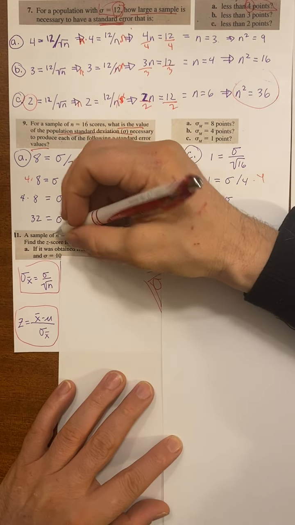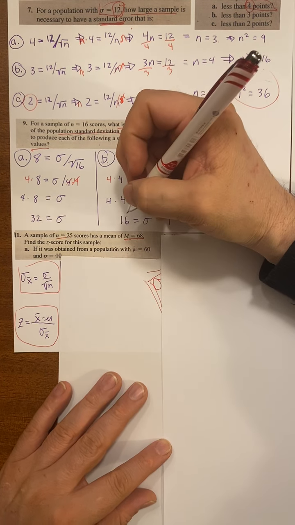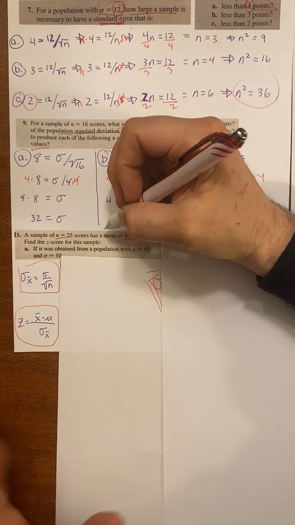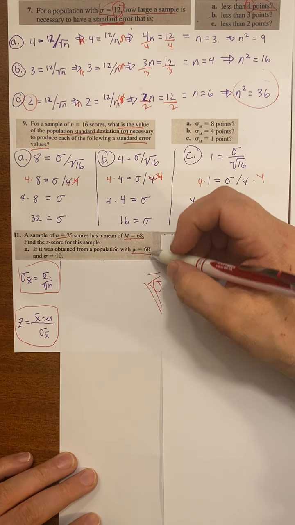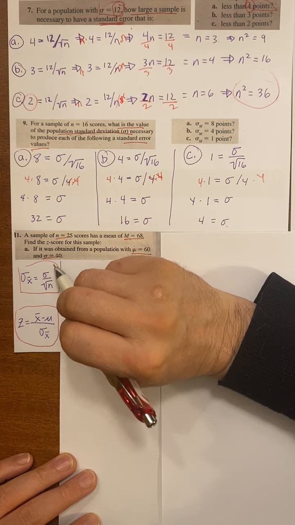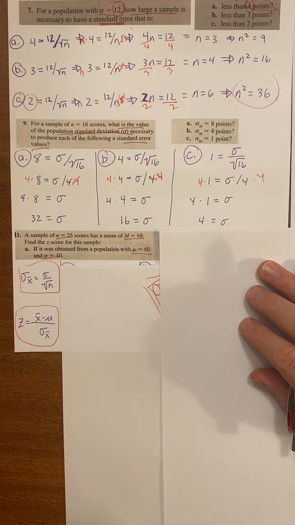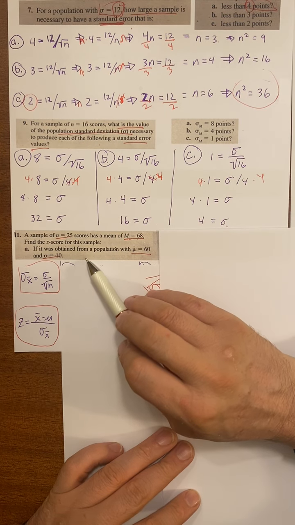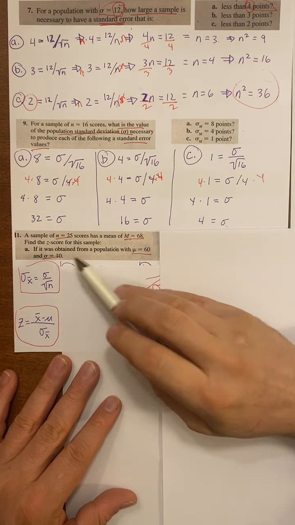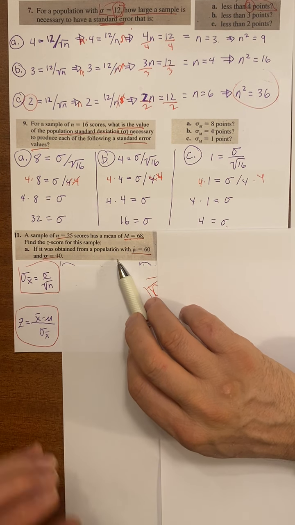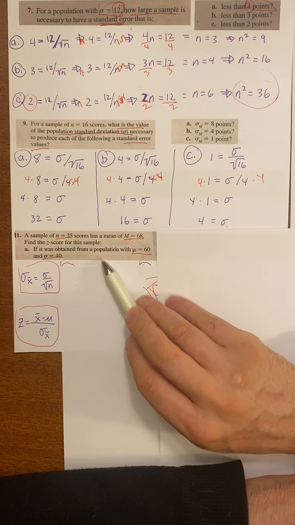Okay, so how are we going to do this? First, we're saying we have a sample whose n is 25 and a mean of 68. Find the z-score for this sample, if it was obtained from a mu of 60 and a standard deviation of 10. So, just to start off with, this problem A actually looks a bit deceiving. What I'm saying here is that we have not created a distribution of sample means. Here, we're just working with a regular population.